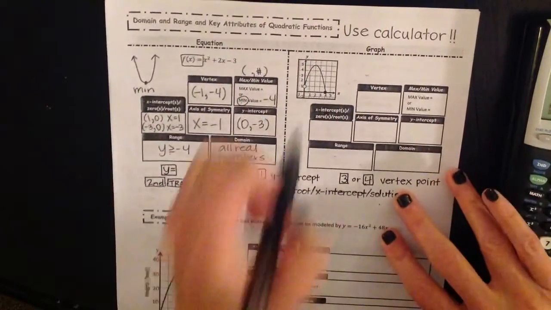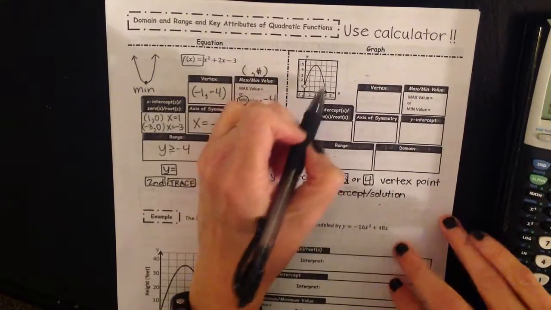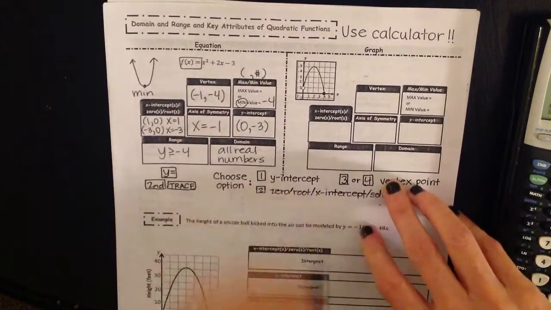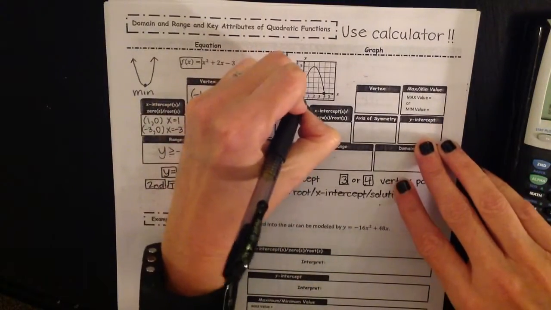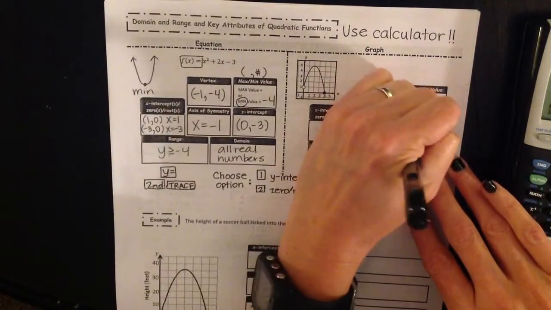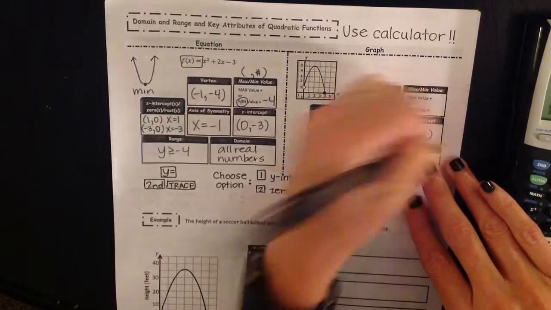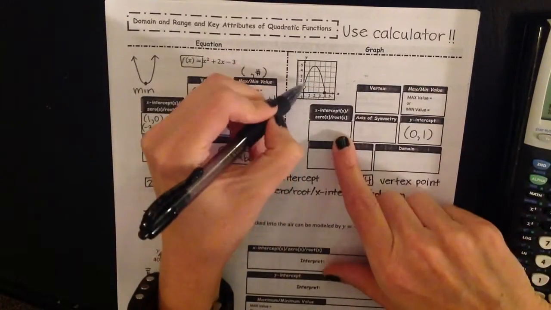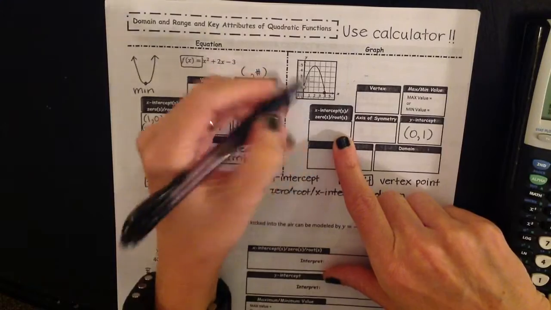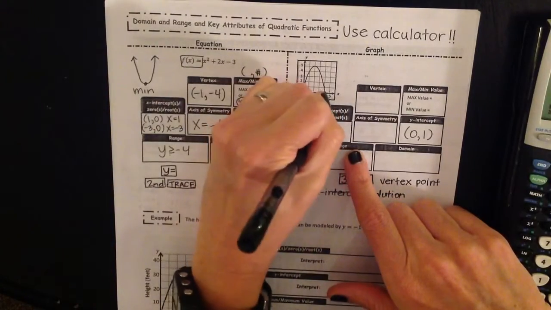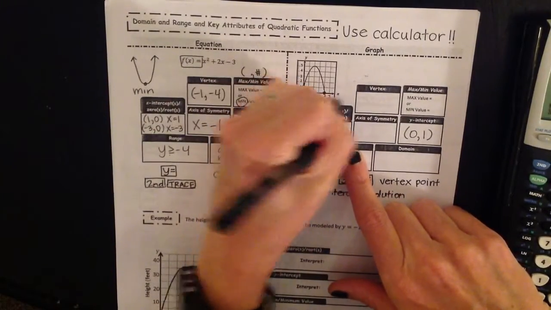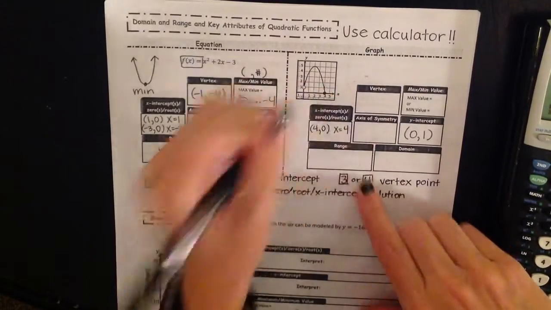All right, for this graph, we don't have an equation, so everything that we find is going to be off the graph. So the first thing I'm going to do is look at my y-intercept, and it crosses the y-axis at 1, so that would be the point (0, 1). And for my x-intercepts, the only place it crosses the x-axis is at 4, so that would be (4, 0). Or you could think of it as x equals 4.